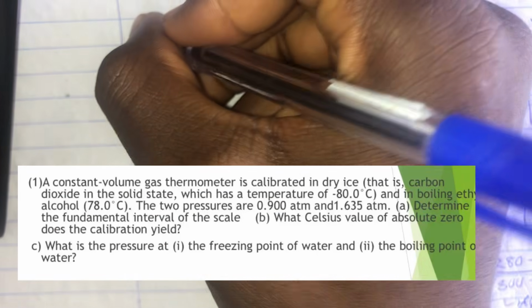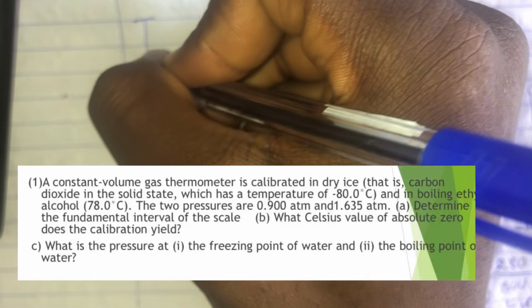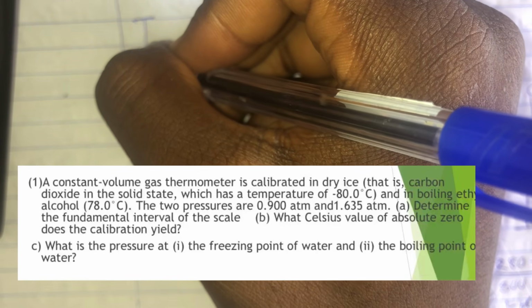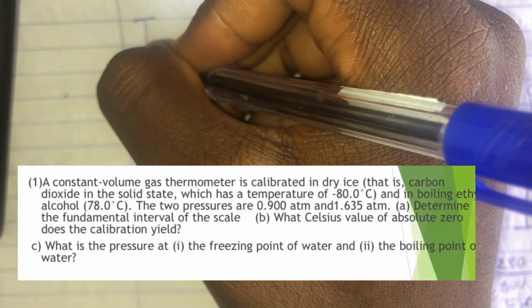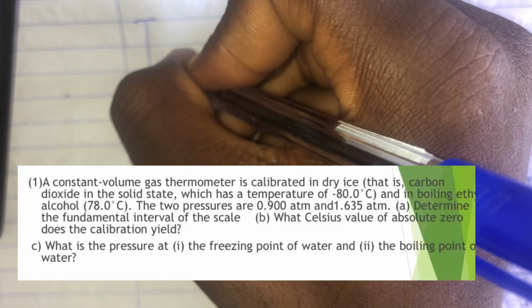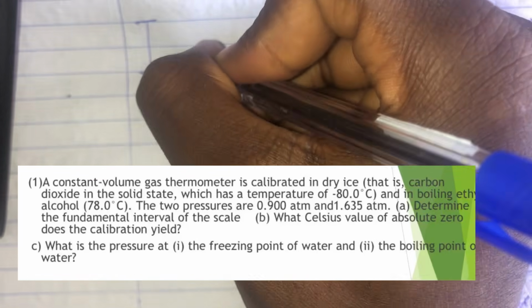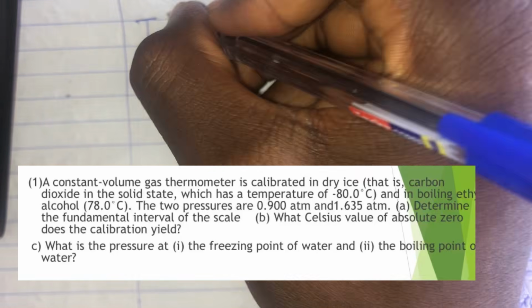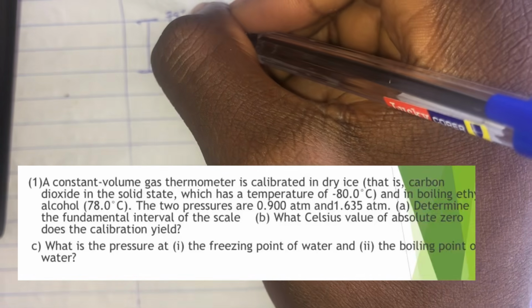Yes, this question says a constant volume gas thermometer is calibrated in dry ice, right? Dry ice is solid carbon dioxide, which has a temperature of minus 80 degrees Celsius. Since they calibrated it in dry ice, the lower fixed point is minus 80 degrees Celsius. And in boiling ethyl alcohol, 78 degrees Celsius, that's the upper fixed point.